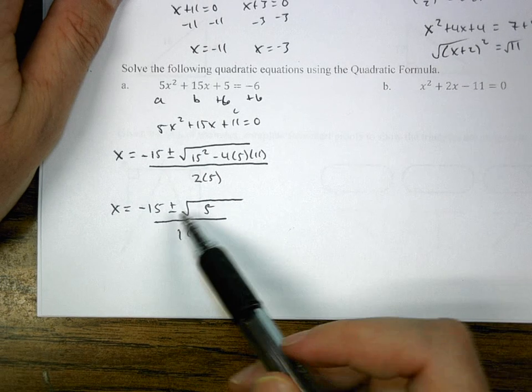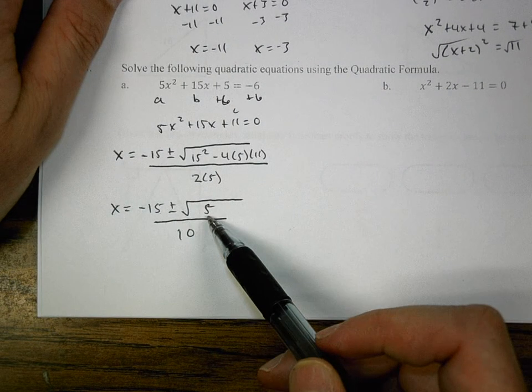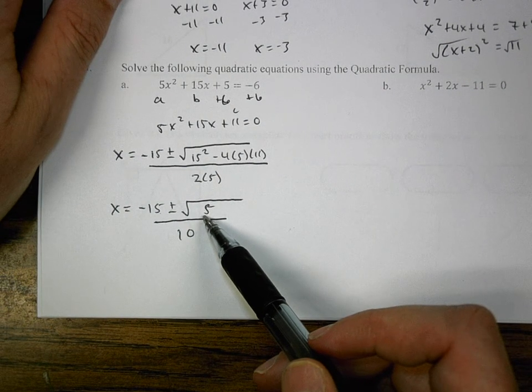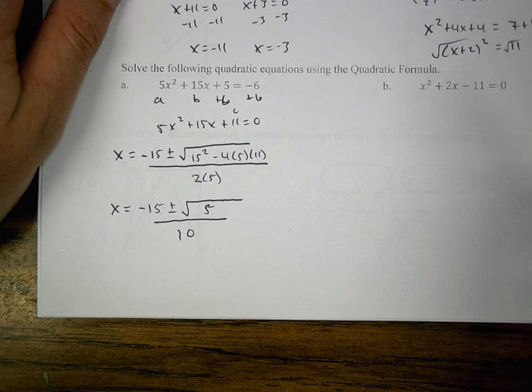Okay. And we can't reduce this all by 5 because we can't touch what's under the square root. It has to stay like that. This would be our final answer for A.